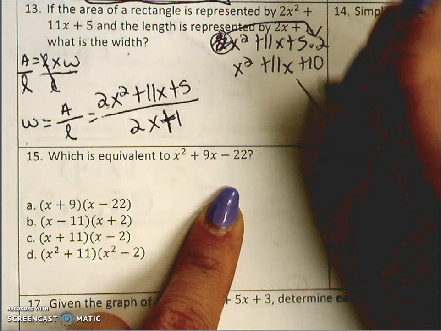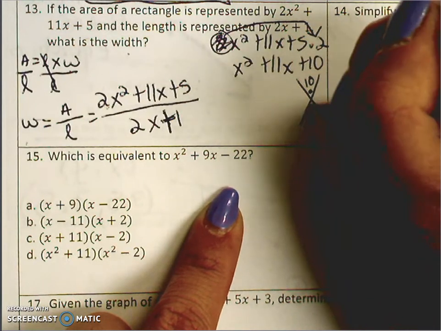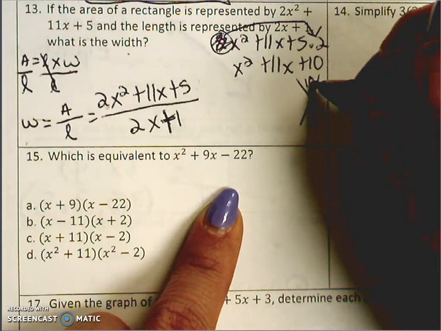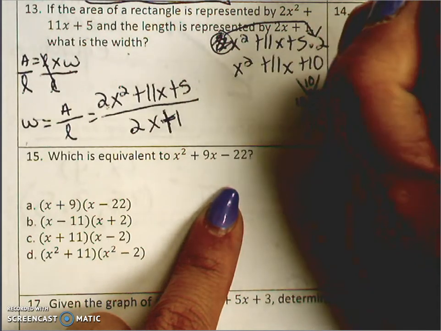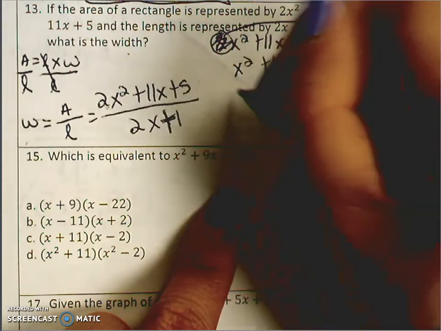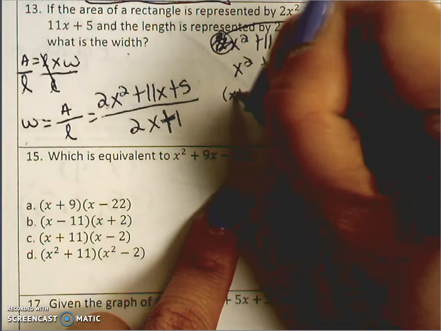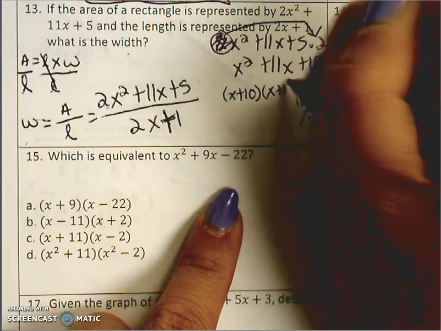Now I can factor it. 10 goes on top, and then 11 goes on the bottom. I'm looking for a number multiplied to get 10, but when I add them, it gives me 11. So that's 10 and 1. 10 times 1 is 10. 10 plus 1 is 11. So my two factors are x plus 10 and x plus 1.